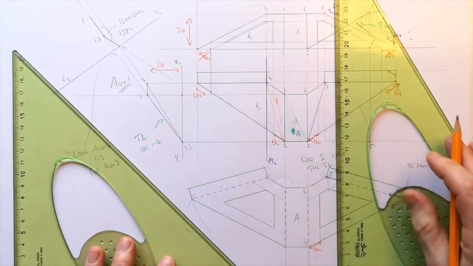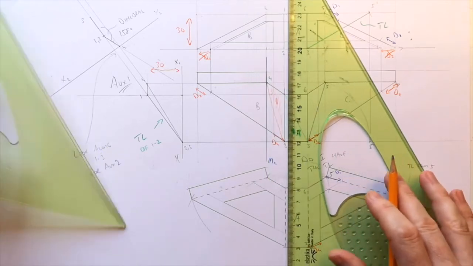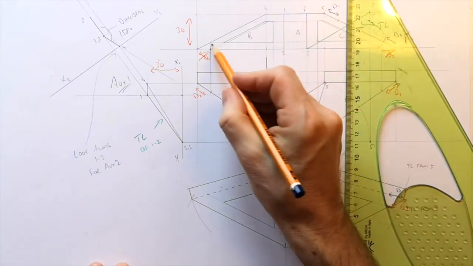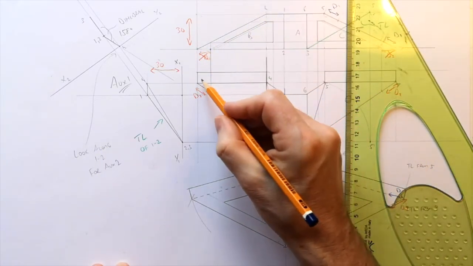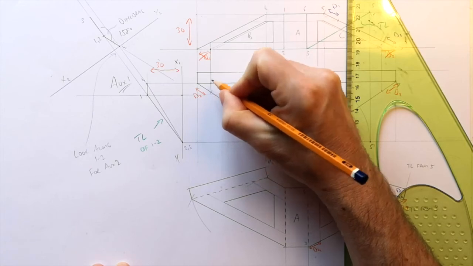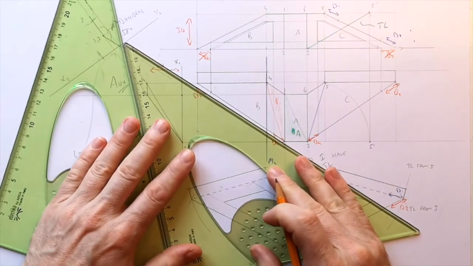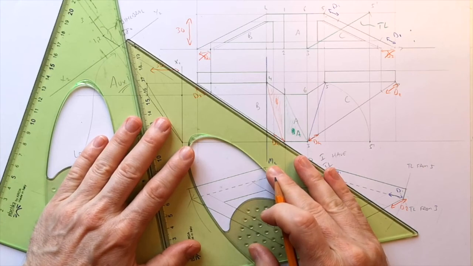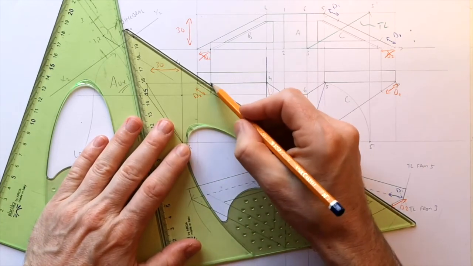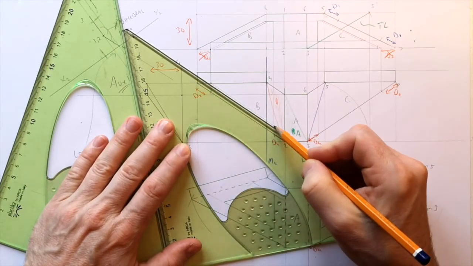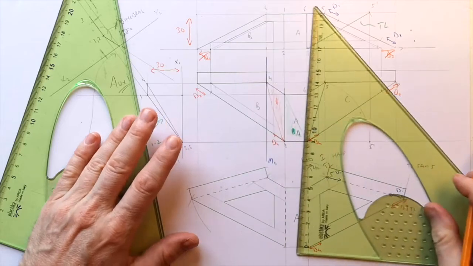What do we know about this line here? Well, the handiest way to do it is to look out to the edge. That is the sloping line here, which is this line here, which is this point, and we'll come back. Okay, so that's that line there.